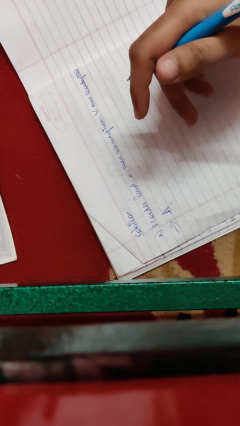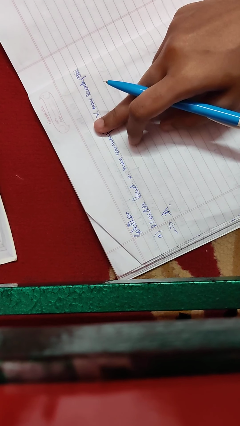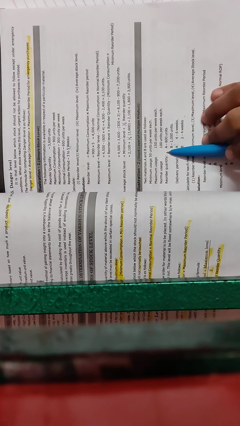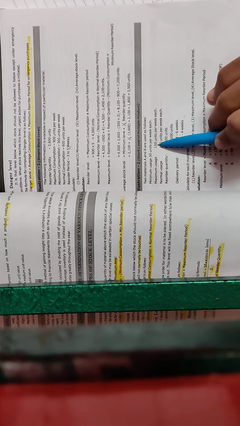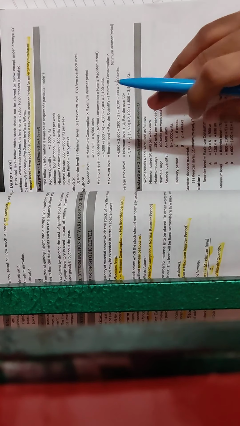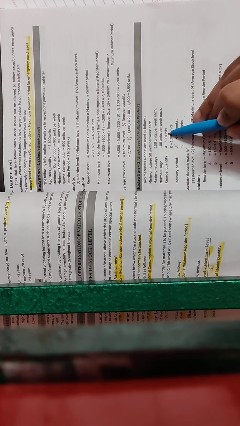The maximum consumption for A is 150. Do not get confused. For A and B, only two things are given separately, that is reorder quantity. The rest remains the same for both. Don't get confused whether it is for A or for B. Once it is told maximum consumption or maximum usage, you should use this same amount for A and for B also. Only if they specify that for A it is this much and for B it is this much, then you will have to substitute it separately.